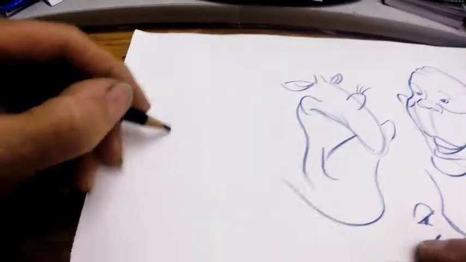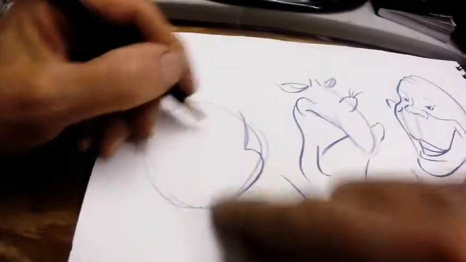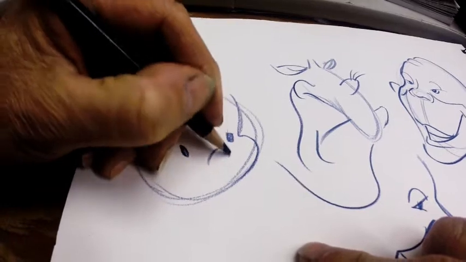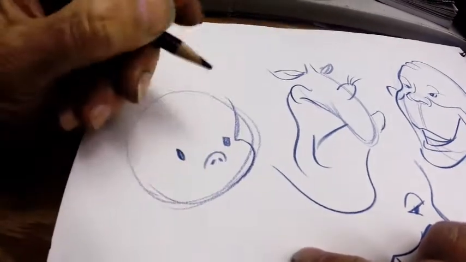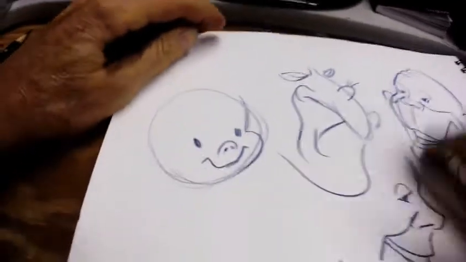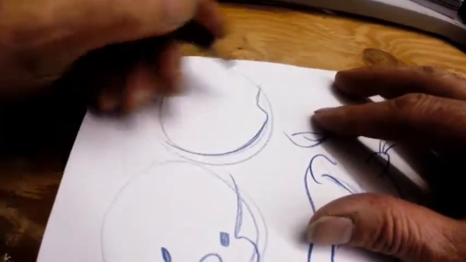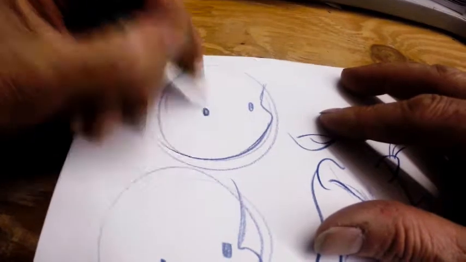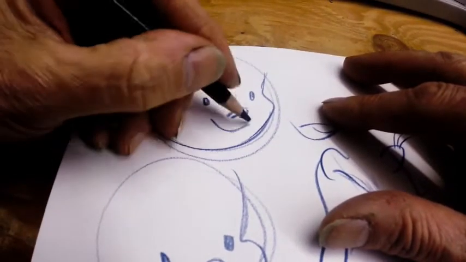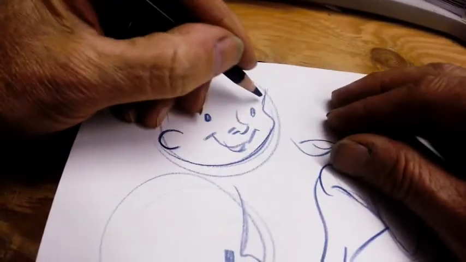And children's noses are farther down on the face. And a lot of times they're just little shapes like that. But not necessarily. I mean, you can make a child's nose more like this too. But generally they're definitely smaller and they're lower on the face.